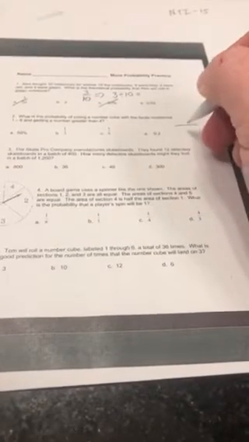Number 2, what is the probability of rolling a number cube with the faces numbered 1 through 6, getting a number greater than 4? Well, how many choices do we have in the number cube 1 through 6? There are 6 choices. You need to figure out how many of those numbers are greater than 4. So that's 5 and 6. So that's how many? 2. But I don't have 2 over 6. One of those is the solution: 2 out of 6. And I will tell you that it's not going to be this one, and it's not going to be that one.